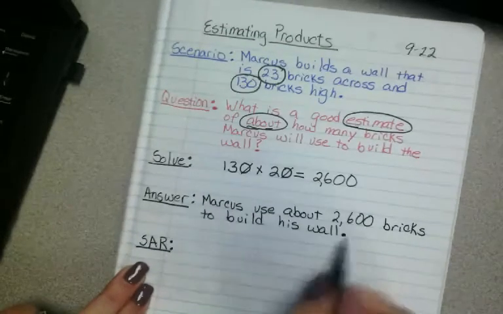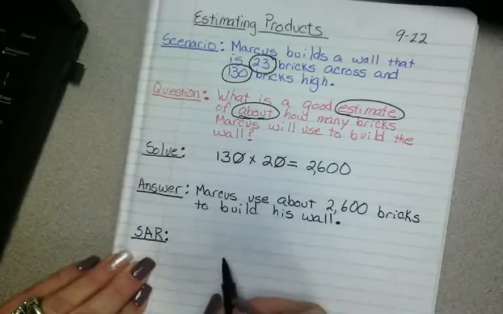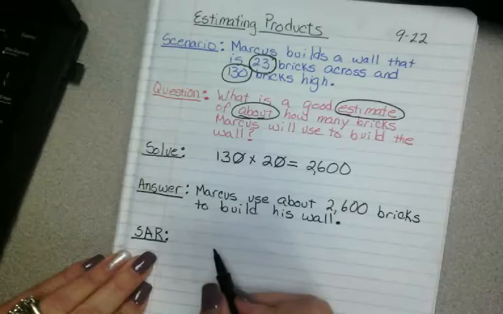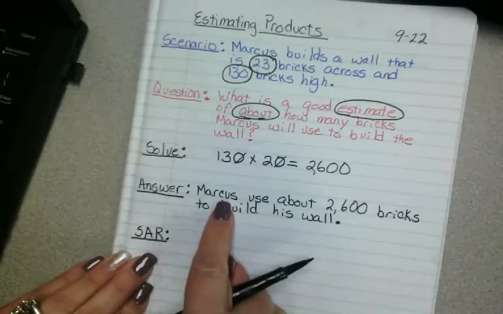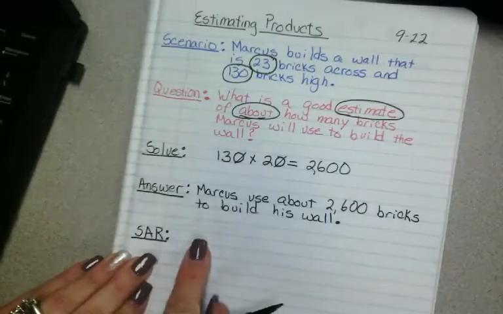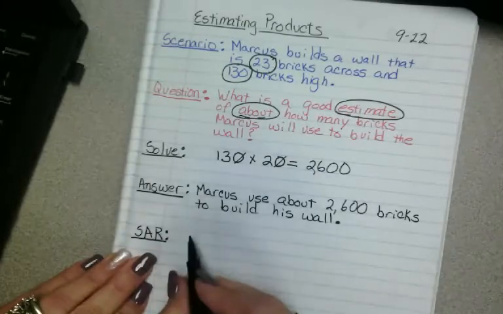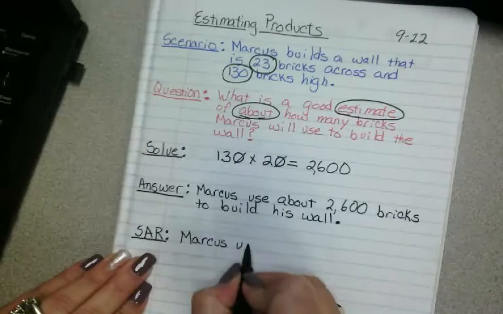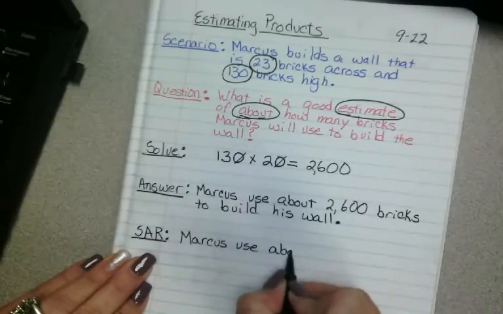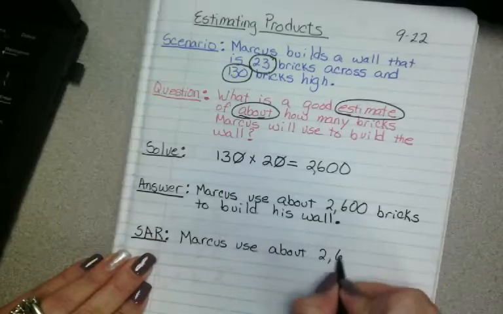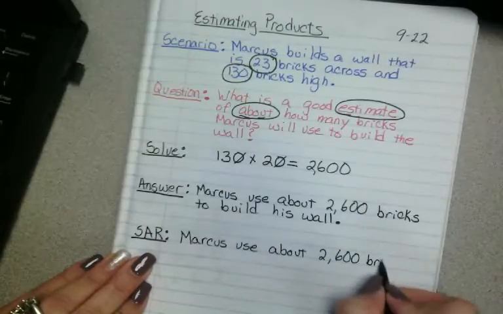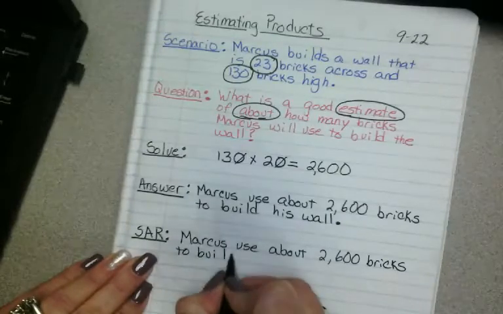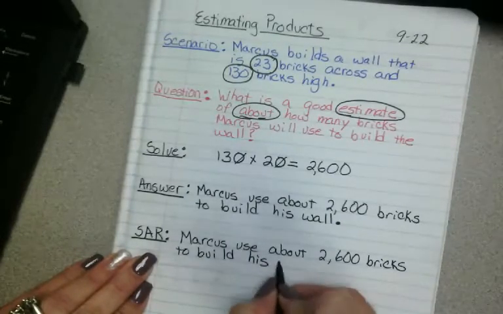So now we're going to take this and we're going to write it in an SAR format. Okay, we're just going to go through and explain exactly what we did. And I'm going to take my answer, that is the very first sentence of my SAR. It's already built in for me. Marcus uses about 2,600 bricks to build his wall.